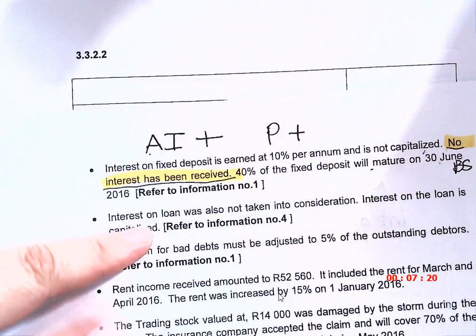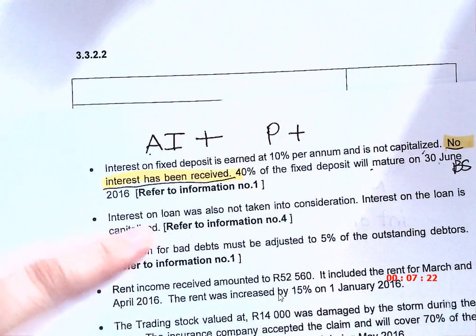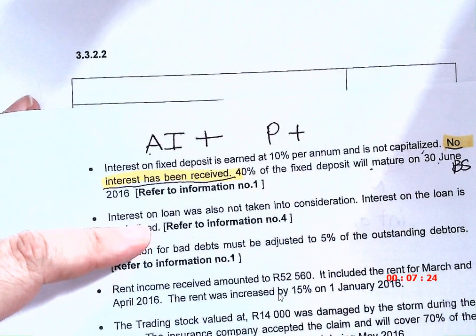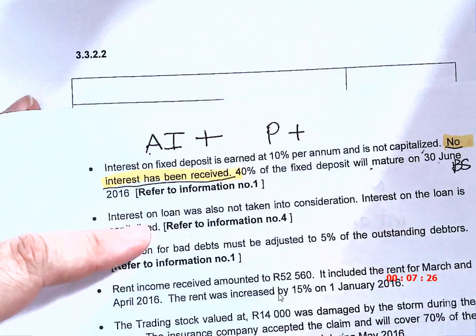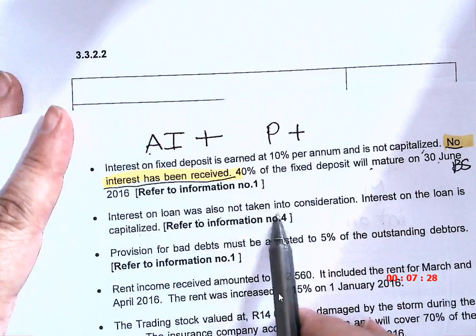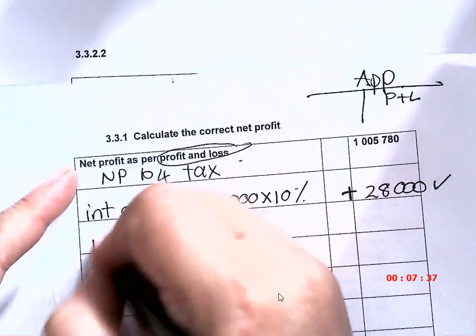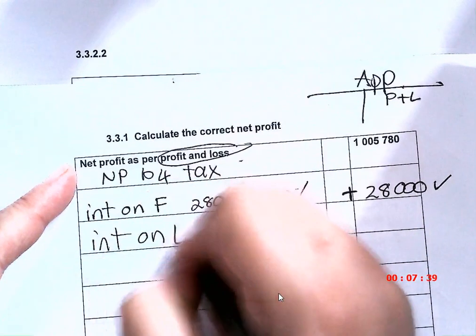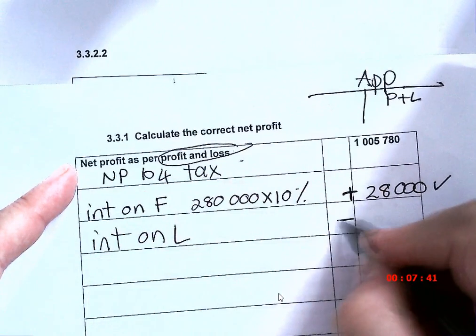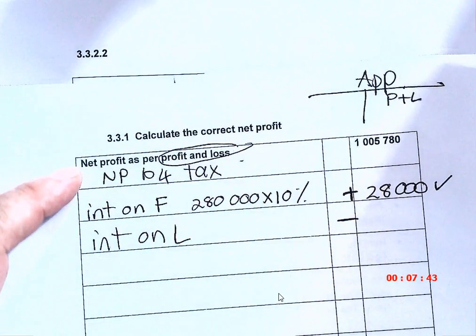Interest on loan. So interest on loan is an expense. Right, keep that in mind. It was also not taken into consideration. So can you see the whole expense wasn't taken into account? So that whole expense I'm going to minus, because why? Interest on loan makes the profit less.